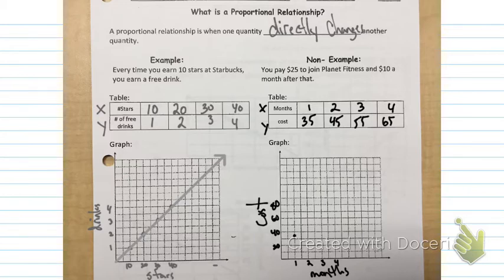Hold on. Wait, something's wrong. 2 months is 45. Oh, it says 20. 3 months is 55. 4 months is 65. Now, how much would 0 months be? That might be helpful. $0? So 25. $25, right? Yeah, because you got to sign up. I don't know, paperwork or something, you know?